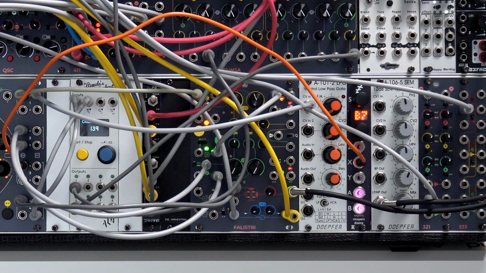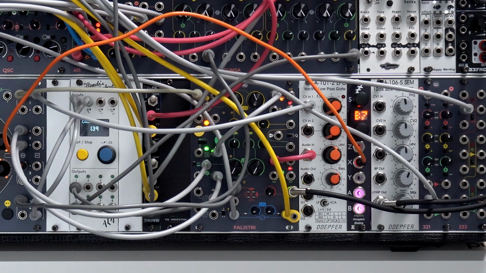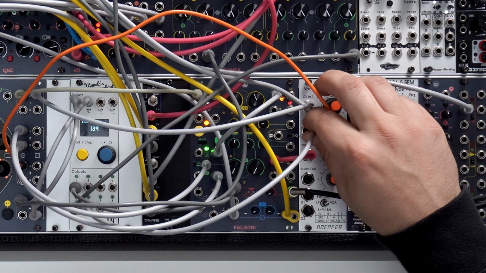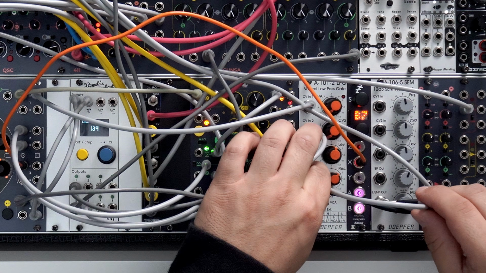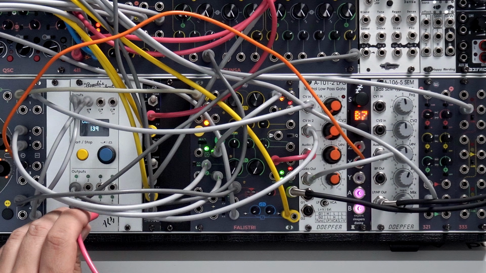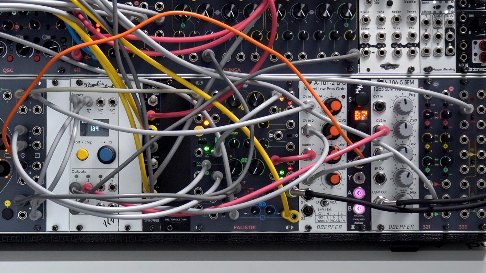The bipolar output of the green generator goes into the Doppler low-pass gate, which is opened by the gate from track number 1 of Usta. In addition to the gate, a sample and hold from Pamela modulates the opening of the low-pass gate. From there, the signal goes into the SEM filter, where the cutoff is slightly modulated by another sample and hold by Pamela. Finally, the signal is split.